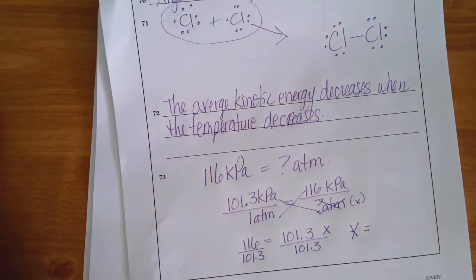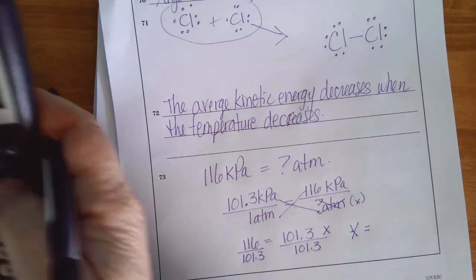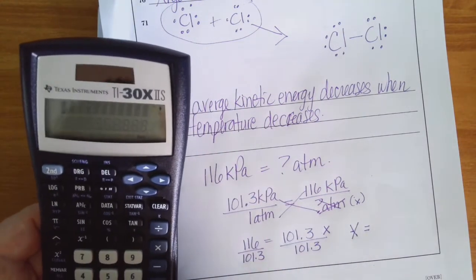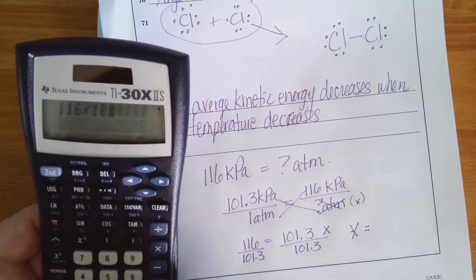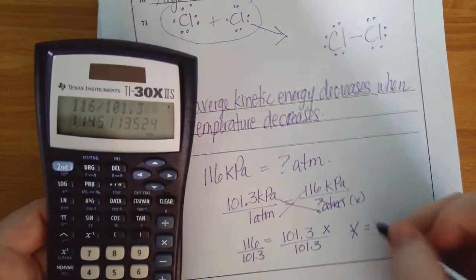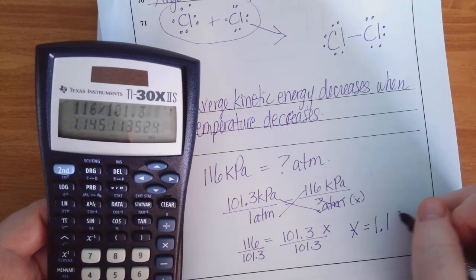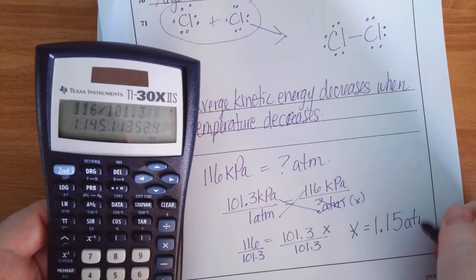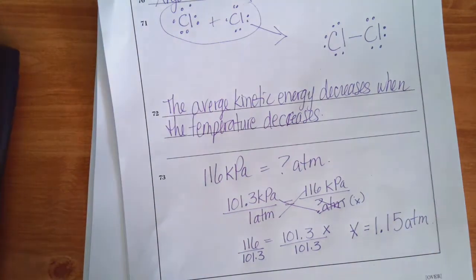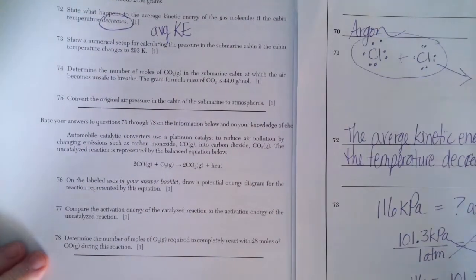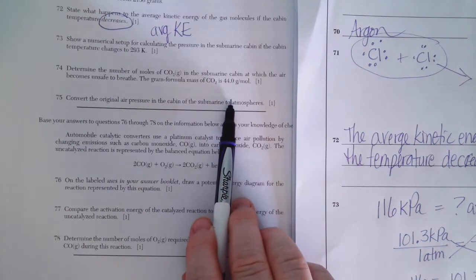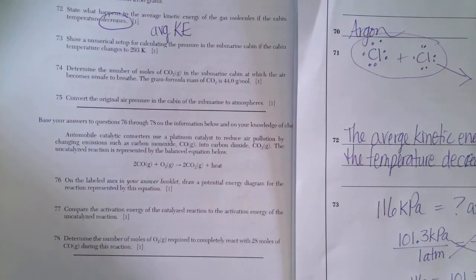So let's make sure. 116 divided by 101.3 equals 1.15 atmospheres. Okay? So I converted it to atmospheres.